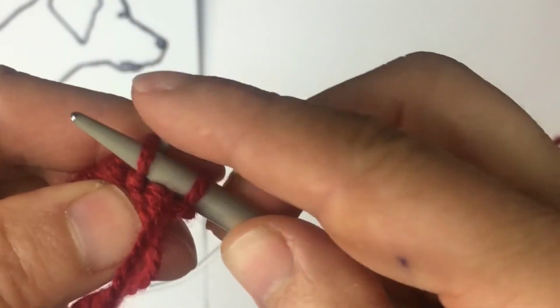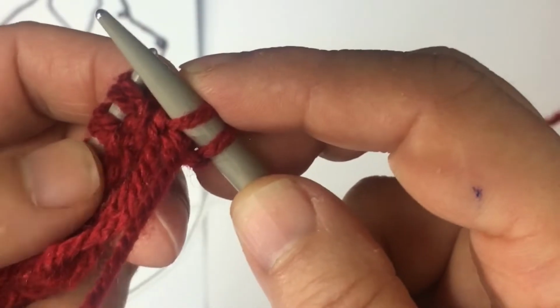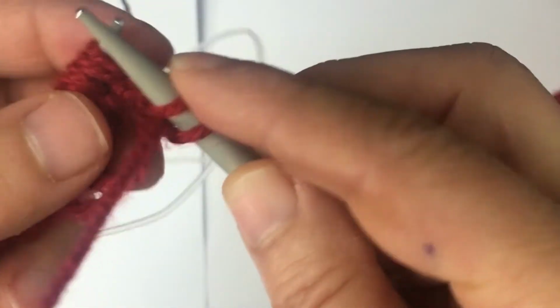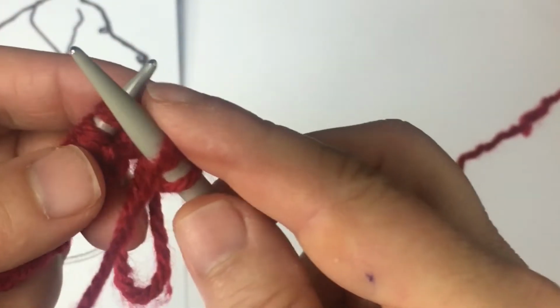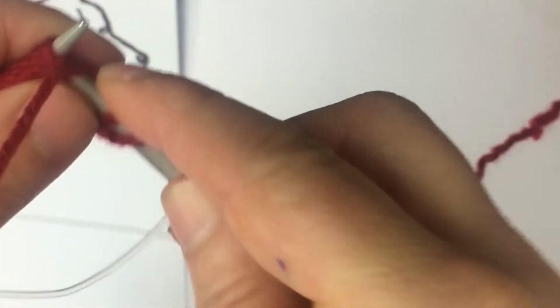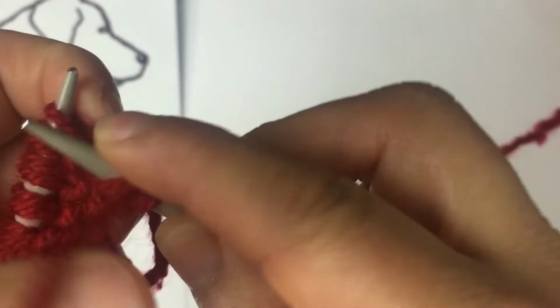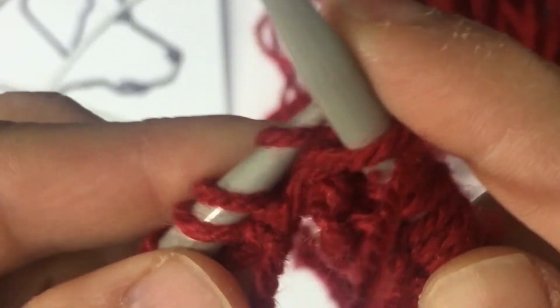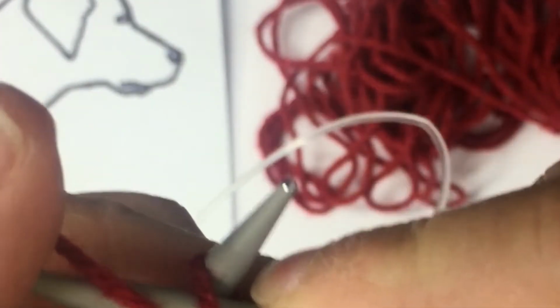So the first thing I am going to do is bring my yarn in front of my working needle, my right needle, and then slip the next stitch onto the right needle. And then I'm going to place my yarn behind the right needle, cast on in the Greek way. I'm going to undo these 2 stitches.